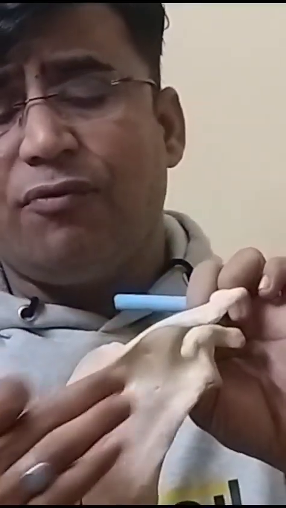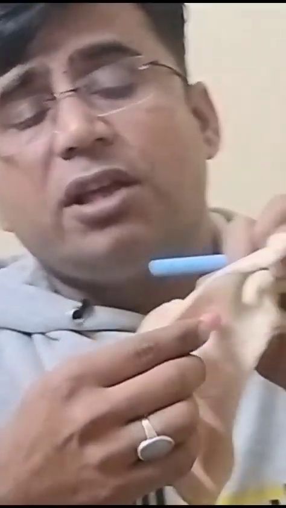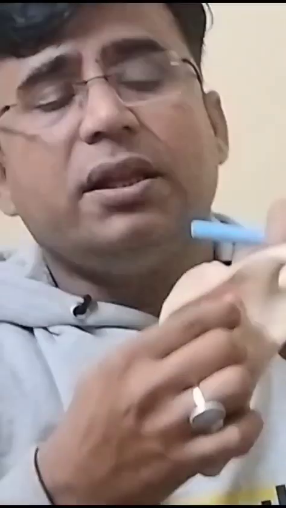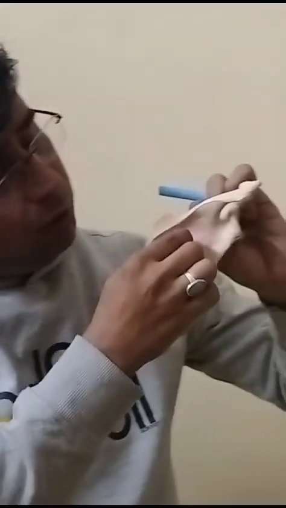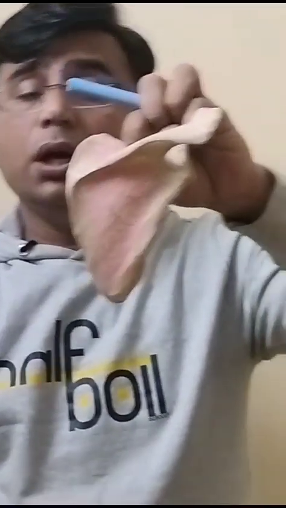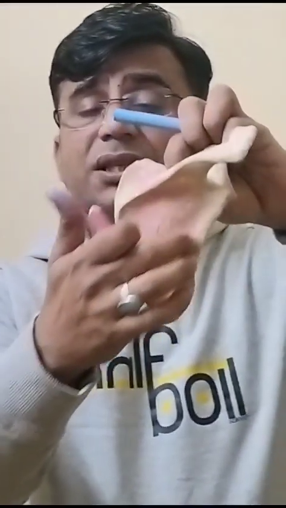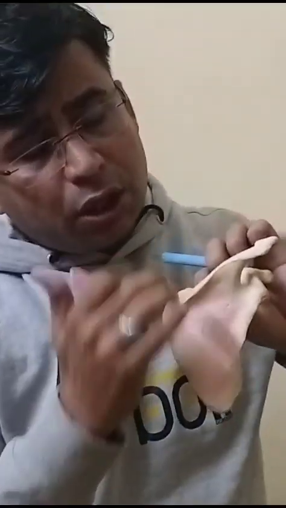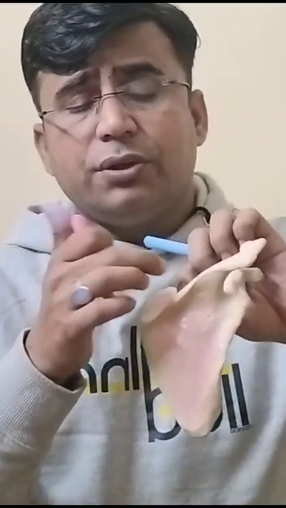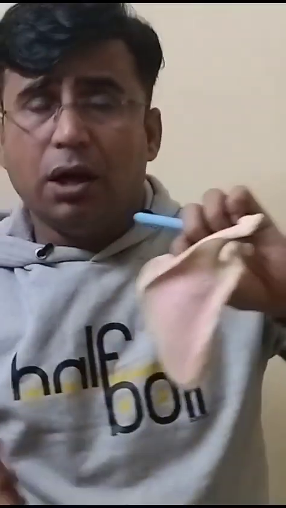Now this is the infraspinatus fossa. The infraspinatus fossa will provide the origin of the infraspinatus muscle. So here is the infraspinatus muscle. The infraspinatus arises from the infraspinatus fossa, and the supraspinatus arises from the supraspinatus fossa. So these are the attachments on the two fossae. This is the supraspinatus fossa and this is the infraspinatus fossa.